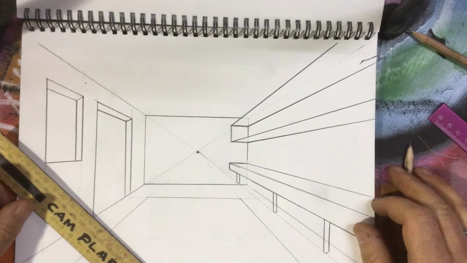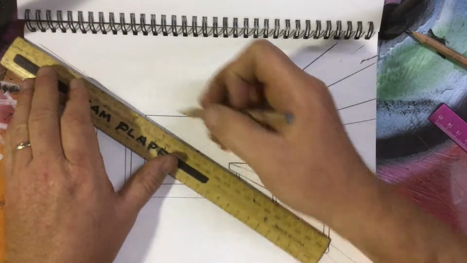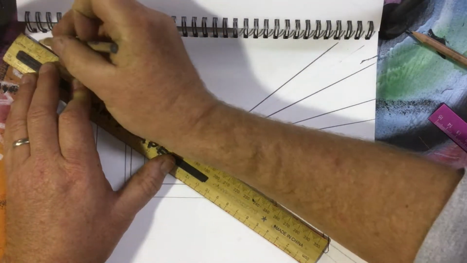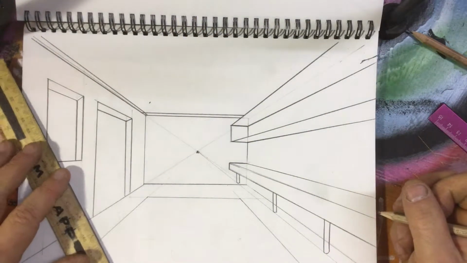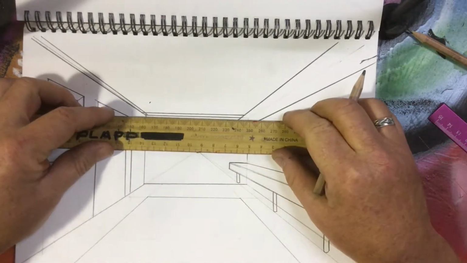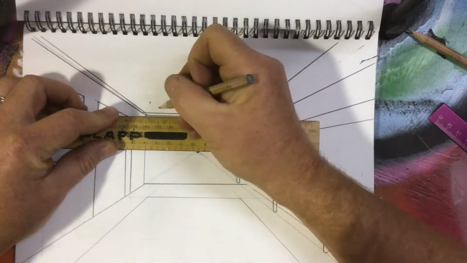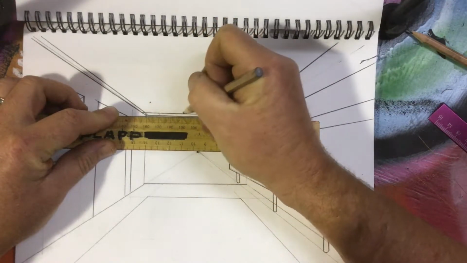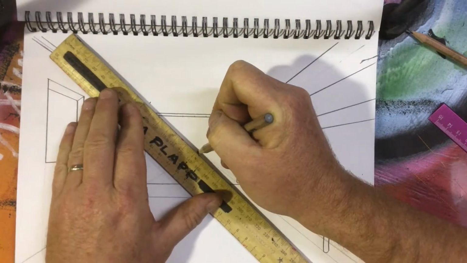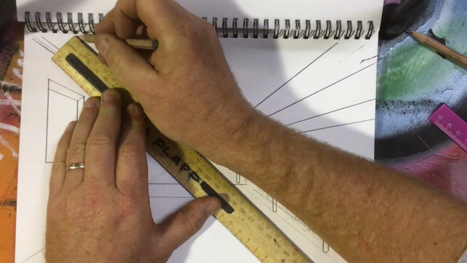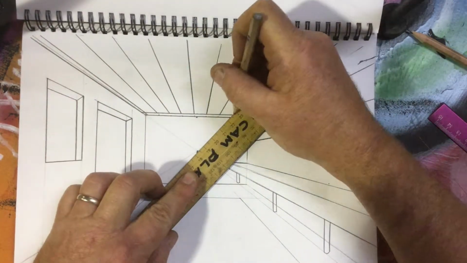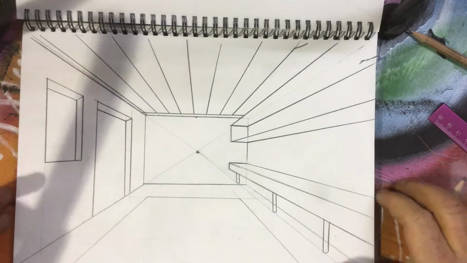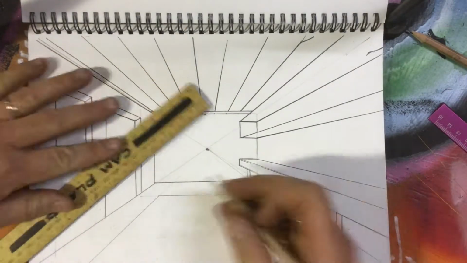What else can we add in here? Maybe we want to add some little things along the ceiling here. Okay, maybe the roof has some sort of beams or something. Let's put some beams in. That's good. Let's measure this out, see what looks good. Okay, let's put some wooden beams along the roof.